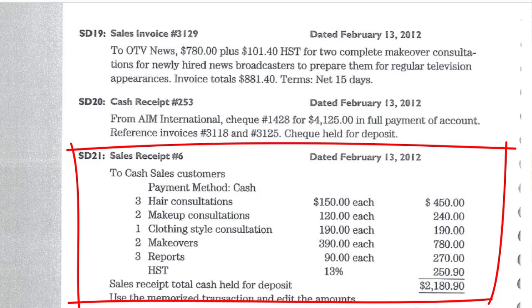Okay, SD21, sales receipt number 6. Sorry. Can I just ask one quick question? This is second class, right? Yeah, we had a first class yesterday.